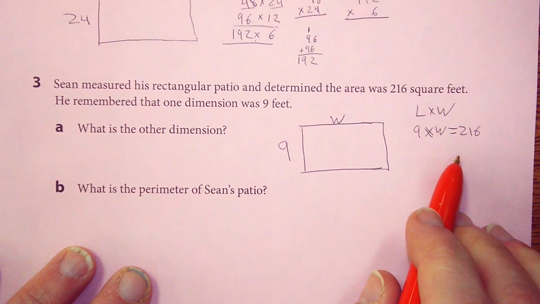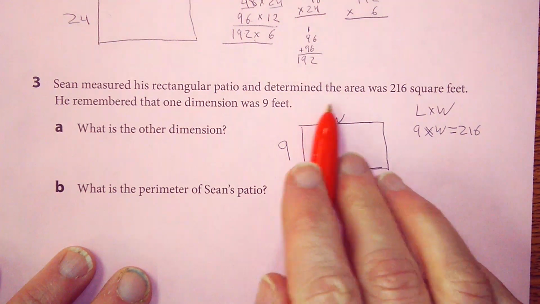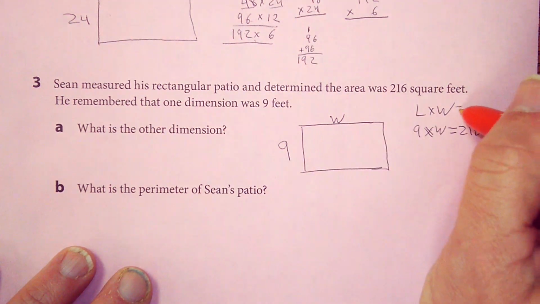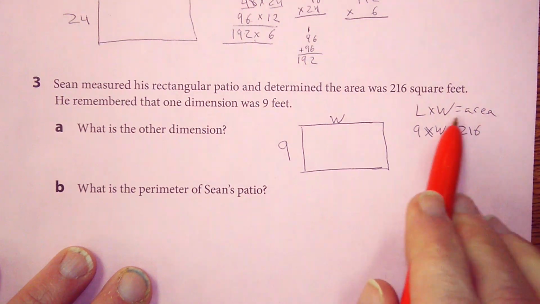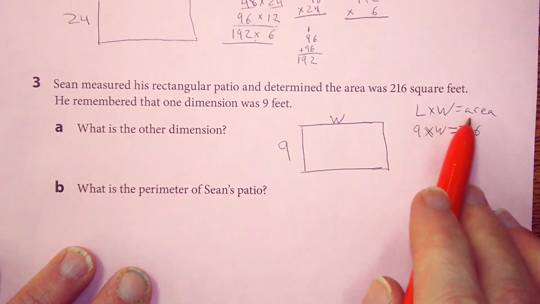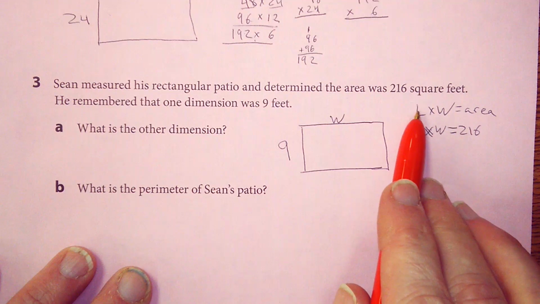216. How did I get that number? It says the area was 216. We know length times width is area. So all I did was take this formula, this equation, and I put in the numbers that I knew.